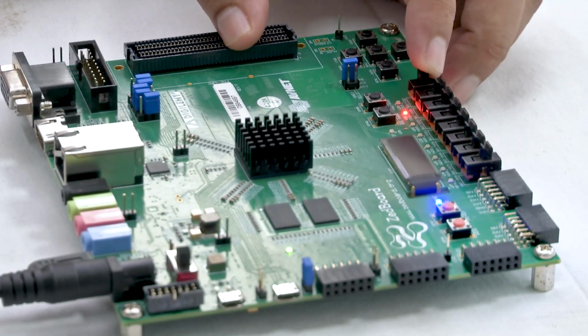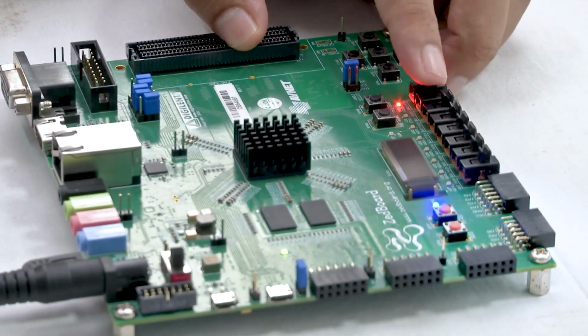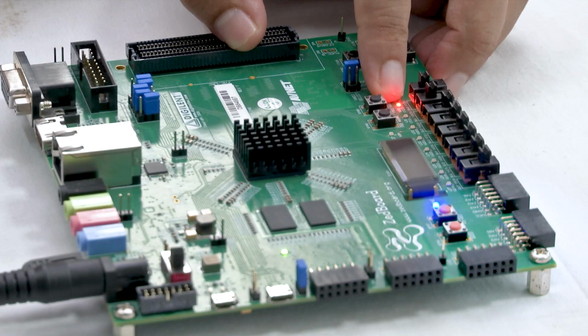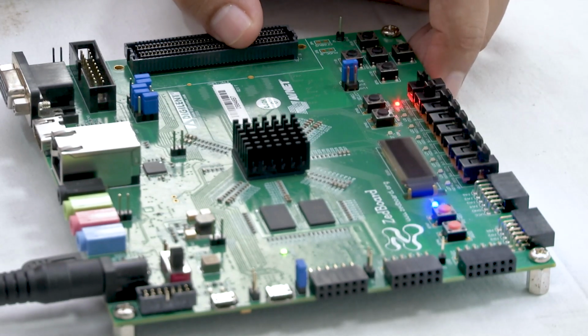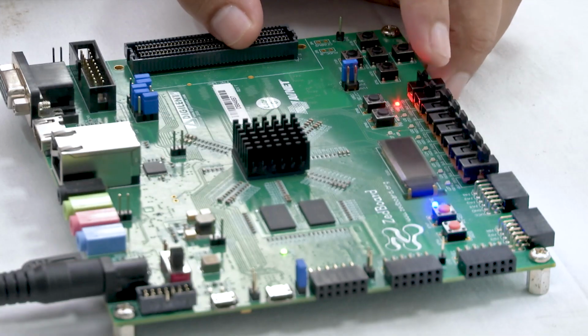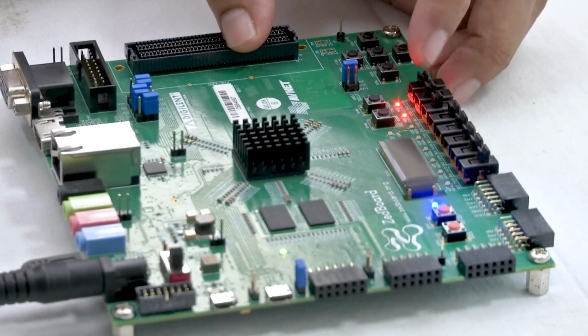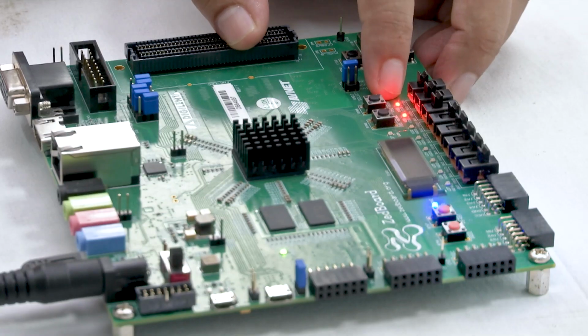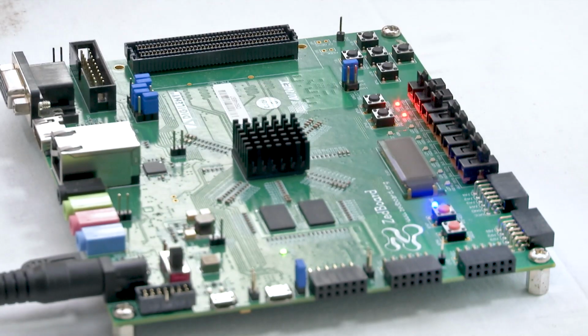Similarly, you can check for other options also, like 1, 0, 0. You can check for 1, 1, 0. For 1, 1, 0, you can check that the carry will be 1 and the sum will be 0, since it's an XOR and you have two 1s, so the XOR will be 0. Now for 1, 1, 1, you can check that the Cout is also 1 and the sum is also 1.